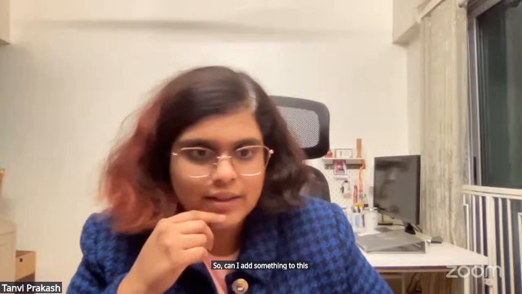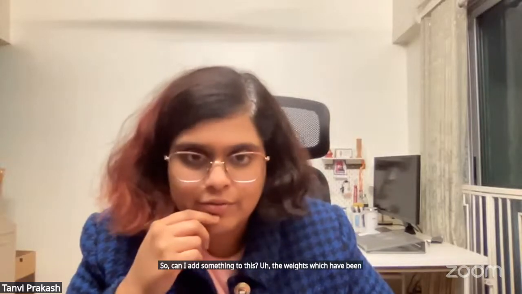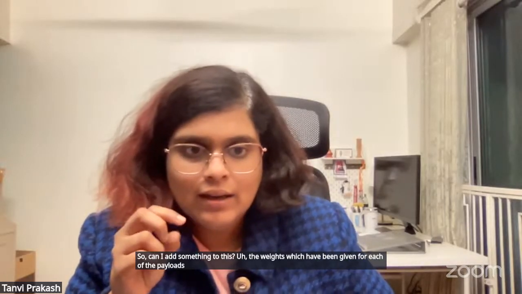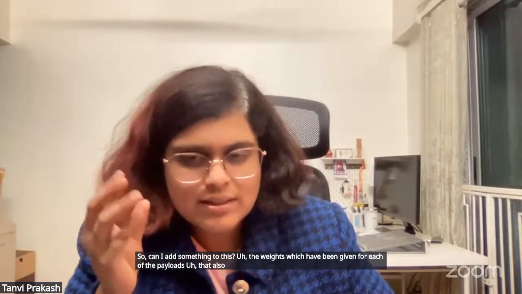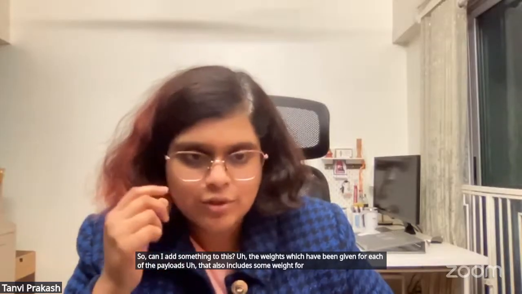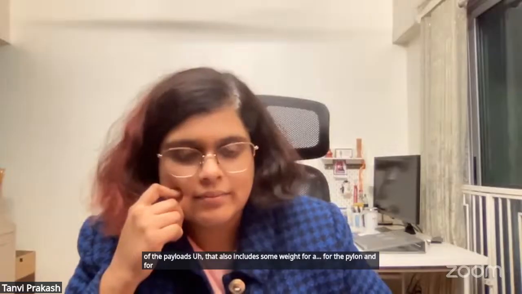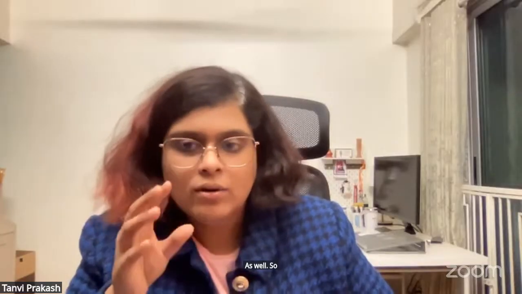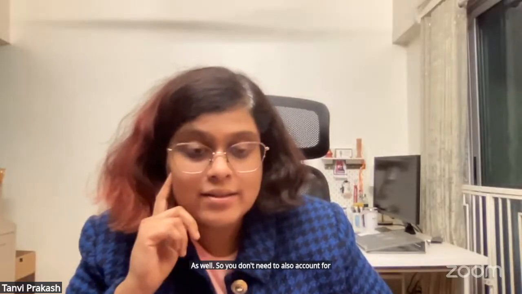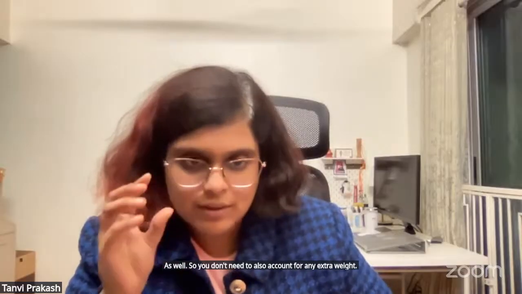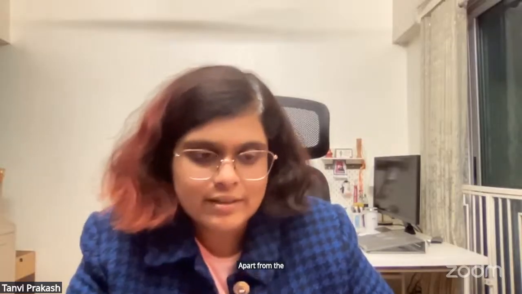Can I add something to this? The weights which have been given for each of the payloads also include some weight for the pylon and for the release mechanism as well. So you don't need to account for any extra weight apart from the weight that's given.